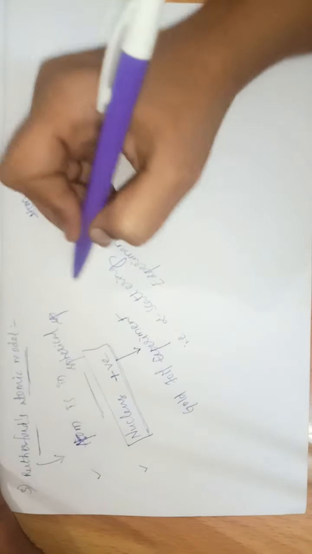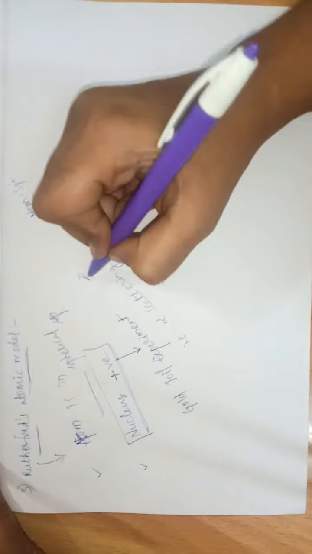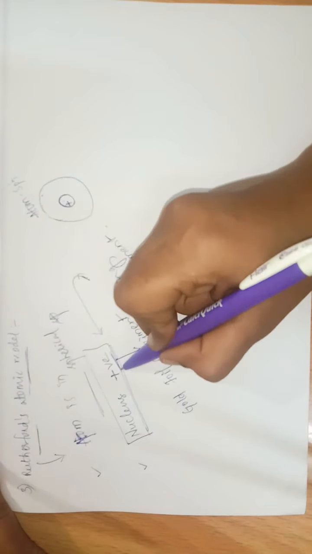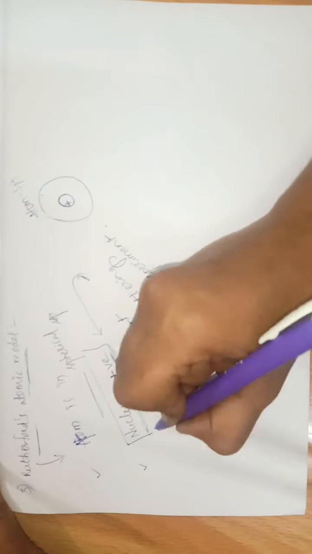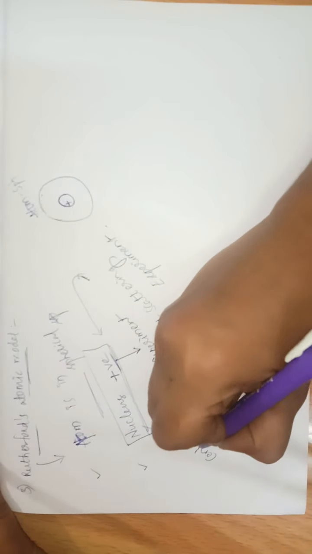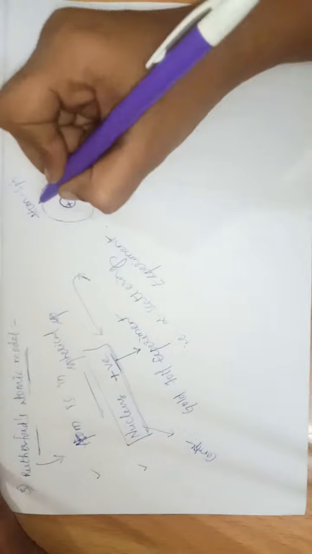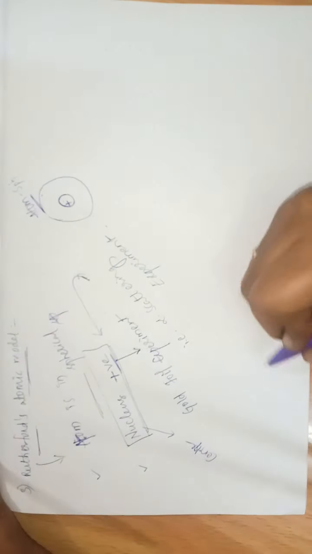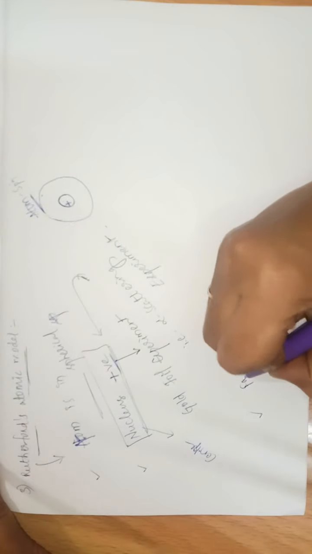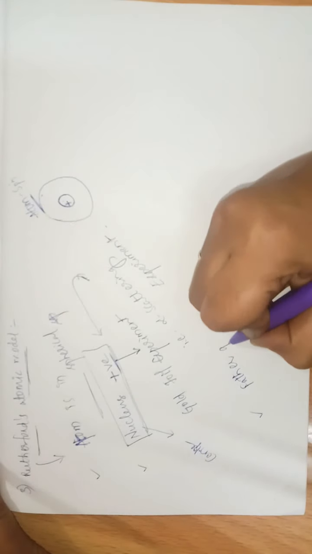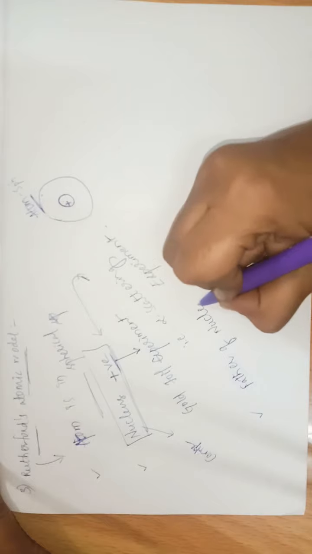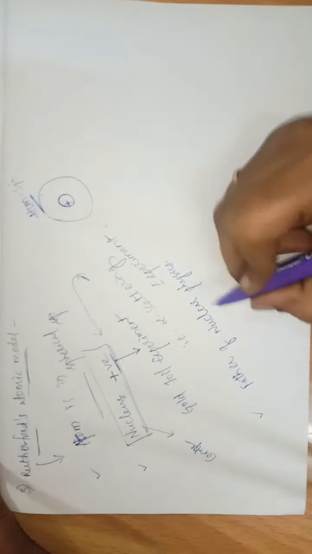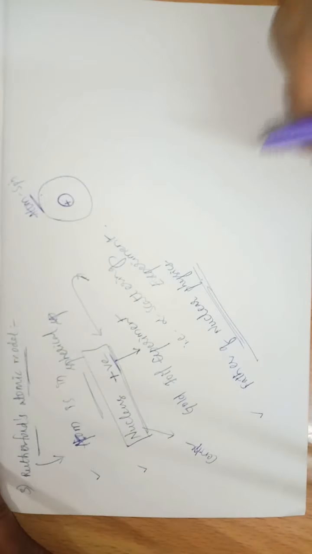Through this experiment, he proved that the nucleus has the positive charge and is present at the center of an atom. That's why he is named the father of nuclear physics.